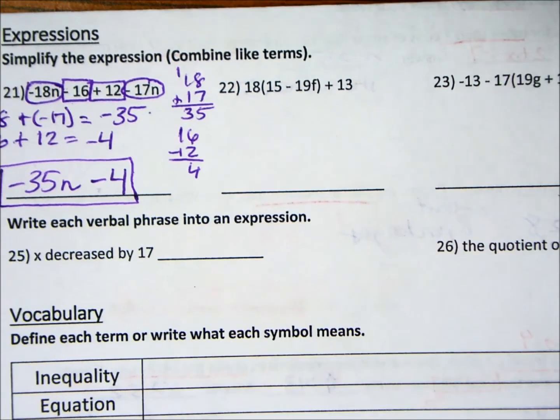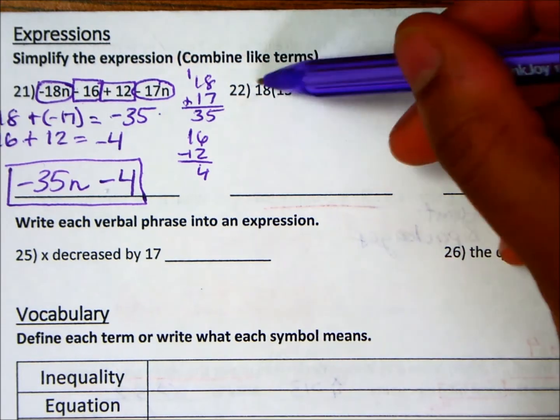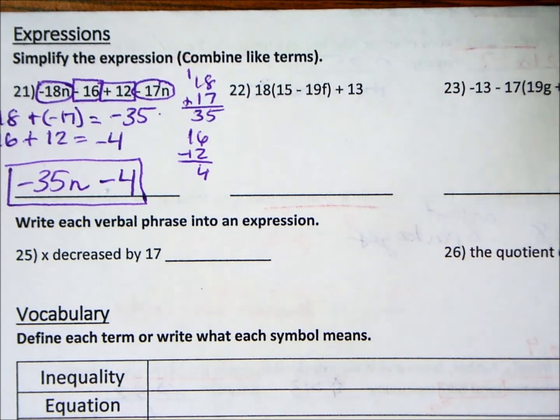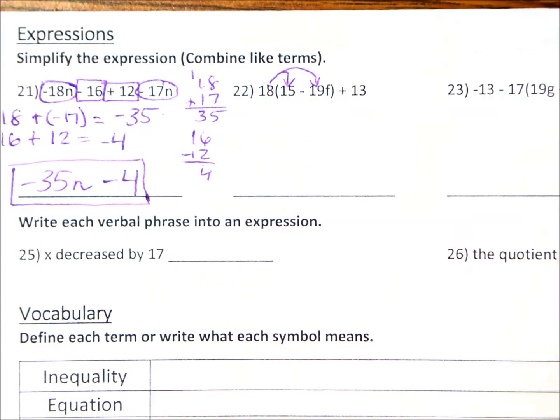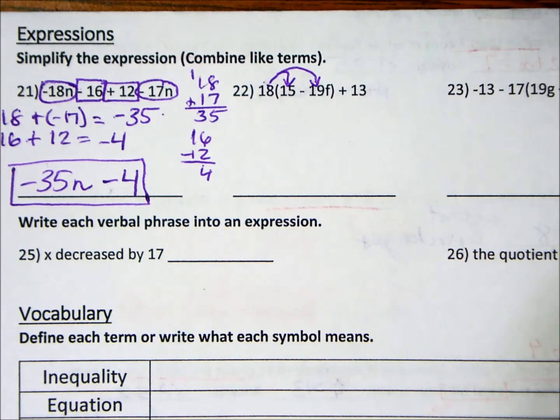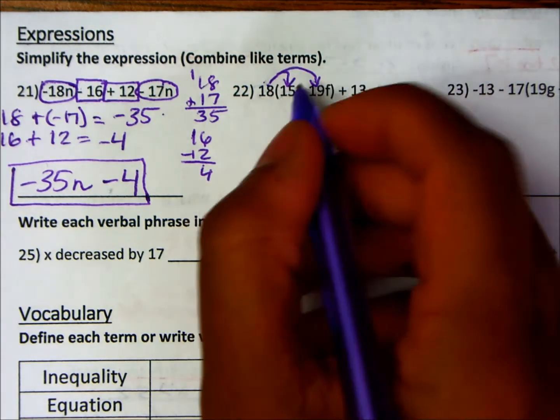The next one, 22. We have a number right outside the parentheses. That means you have to do distributive property. Distributive property means take the number outside and multiply everything inside the parentheses.